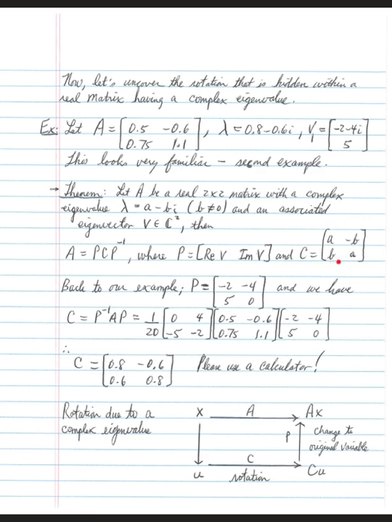Fits that description perfectly. Also, a is the real part of the eigenvalue, and then b is the coefficient of the imaginary part.